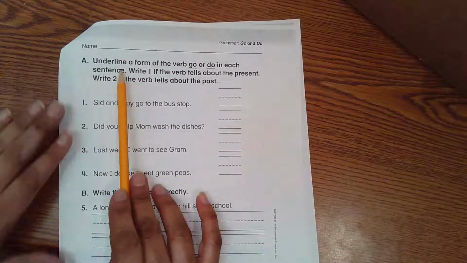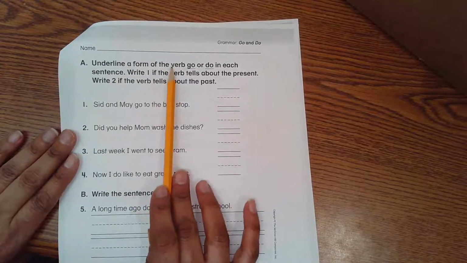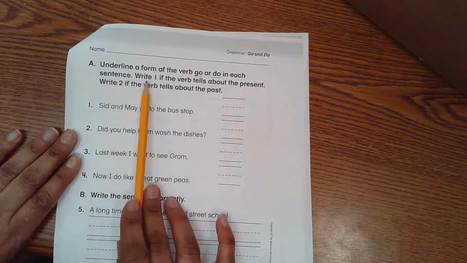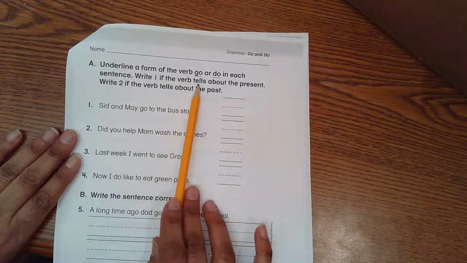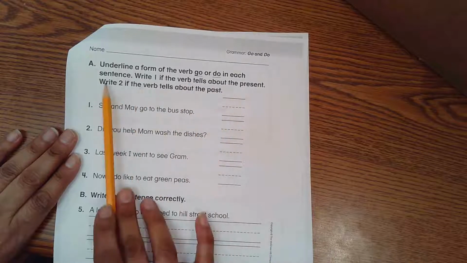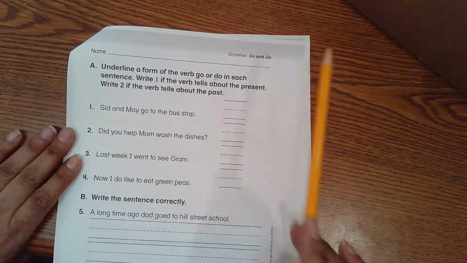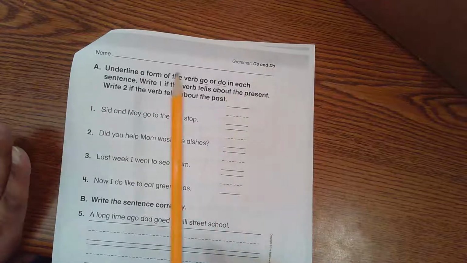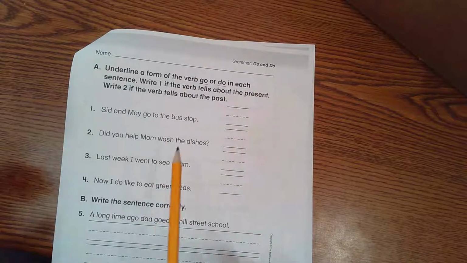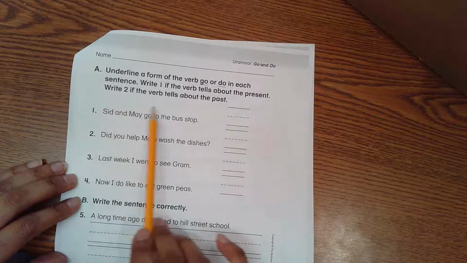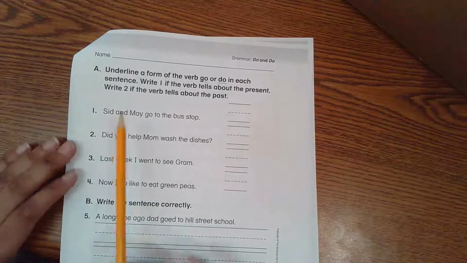A. Underline a form of the verb go or do in each sentence. Write 1 if the verb tells about the present. Write 2 if the verb tells about the past. So we're gonna look for go or do, or did or went. If it's present, we put 1, and if it's past tense, we put number 2. So let's read.